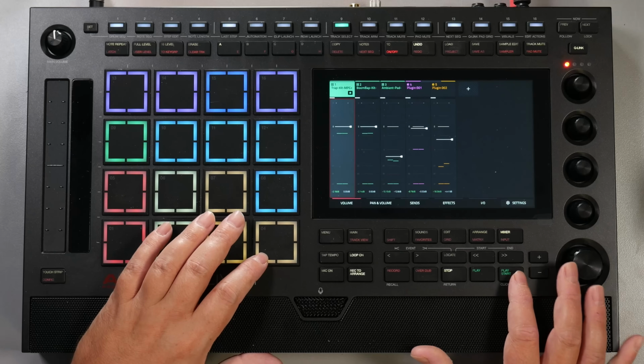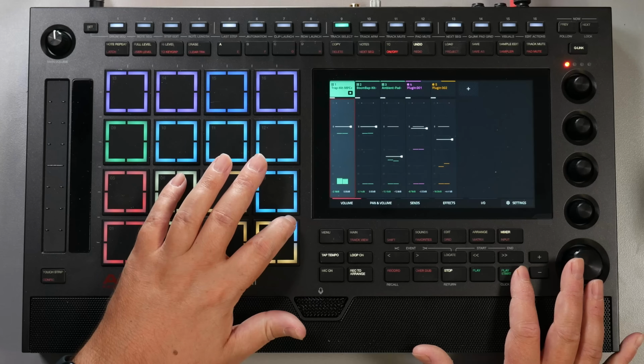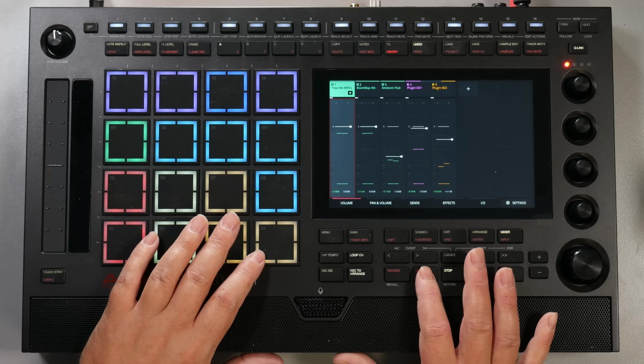I like this little reverse cymbal, man. I could put this cymbal in here. It's like reverse, and then it's like a crash. Let's just try it out.